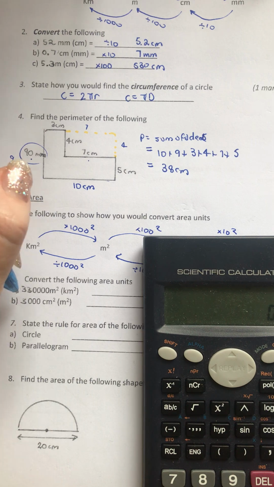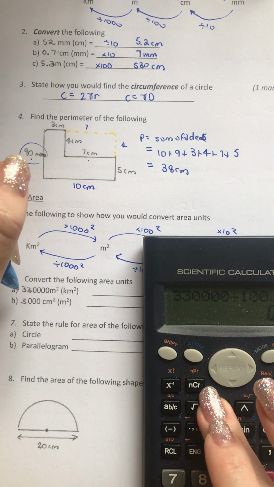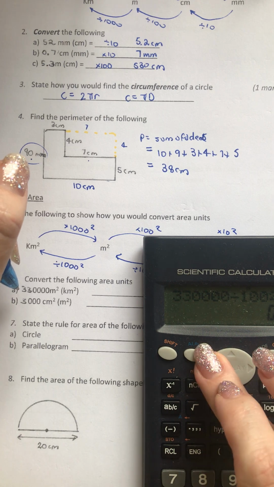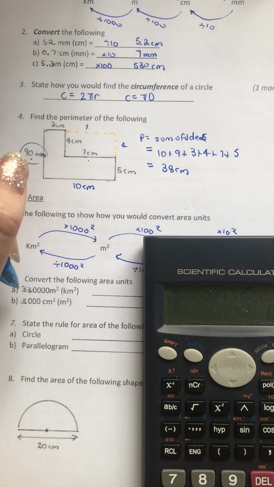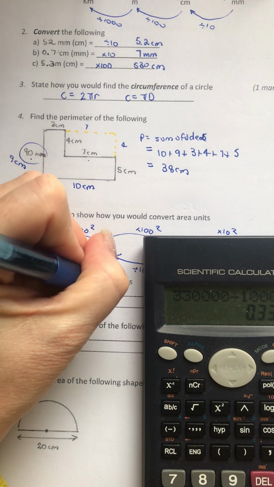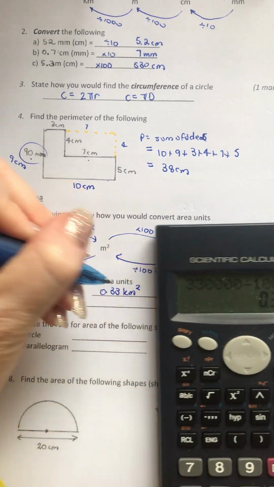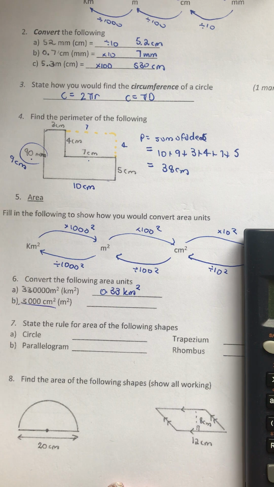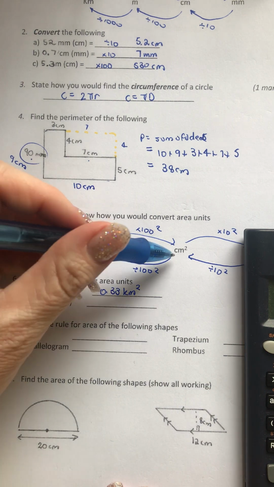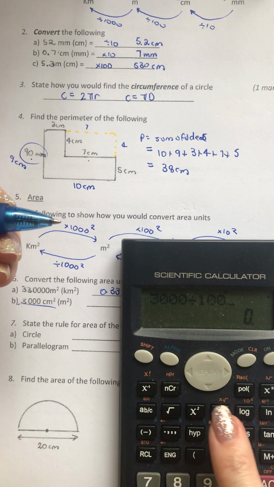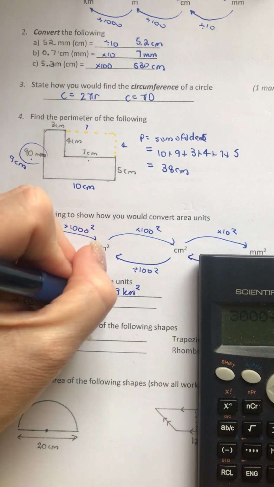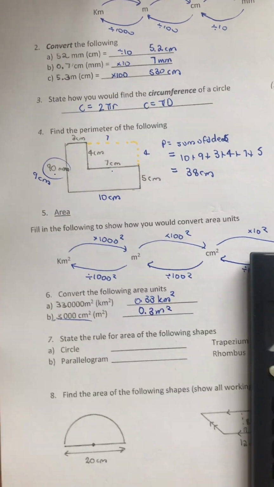So we're going to go 330,000 divided by 1,000 squared. And we get 0.33 kilometres squared. Here we've got 3,000 centimetres squared, we're going to metres squared, so we're going to divide by 100 squared. And we get 0.3 metres squared.